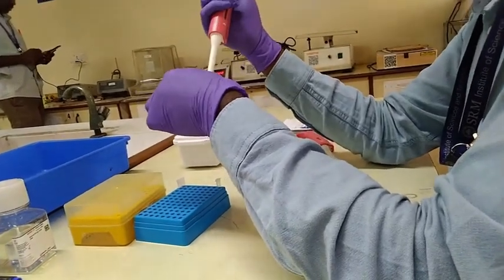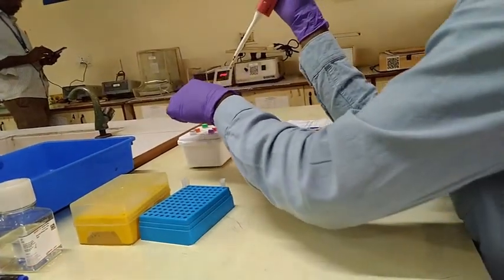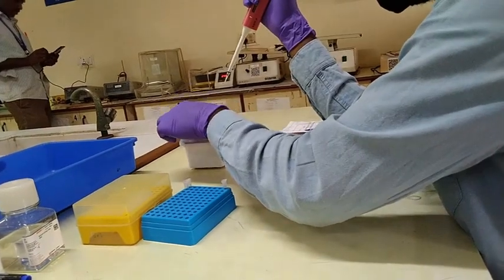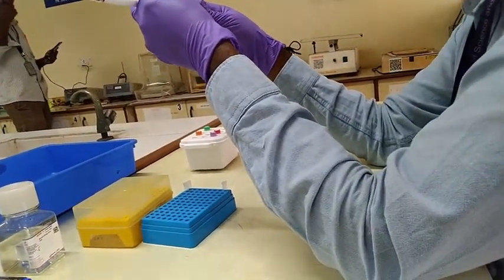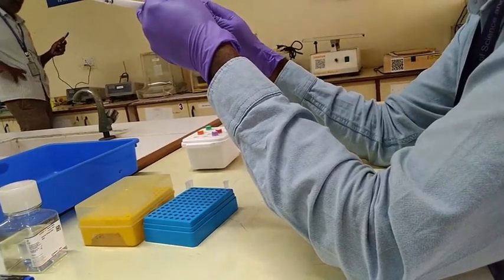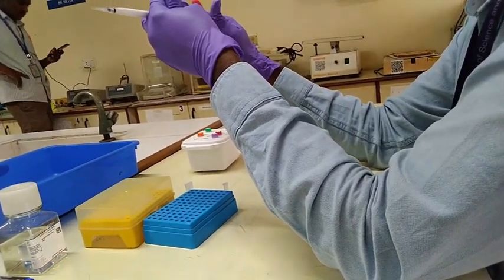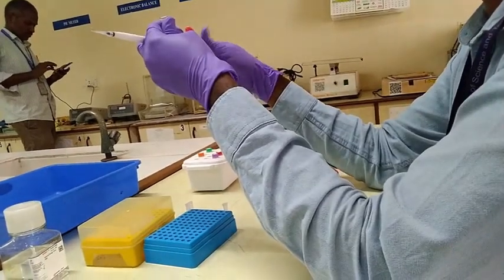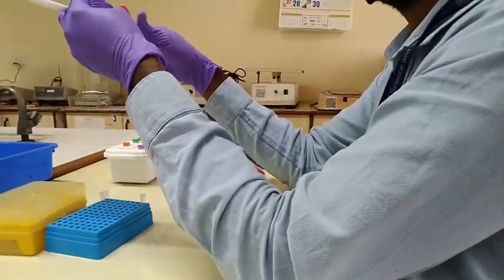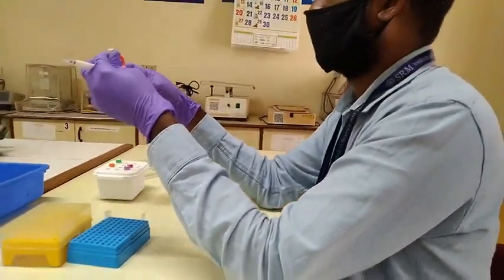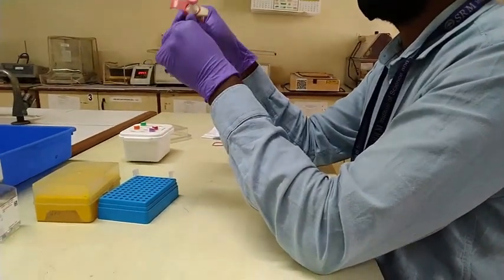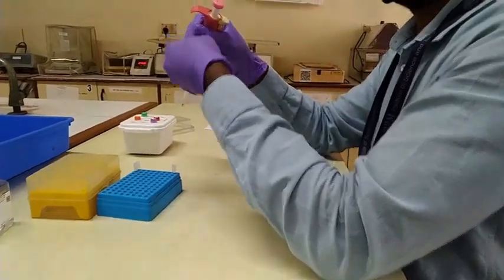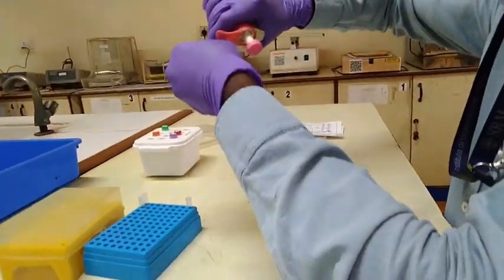For example, if you are taking 2 microliter of genomic DNA removal mix and 4 microliter of RNA, then 4 plus 2 becomes 6, so the remaining 9 microliter water you need to add.